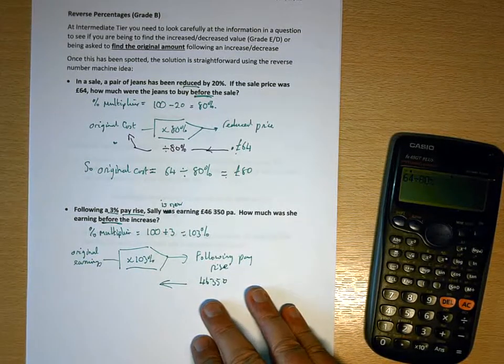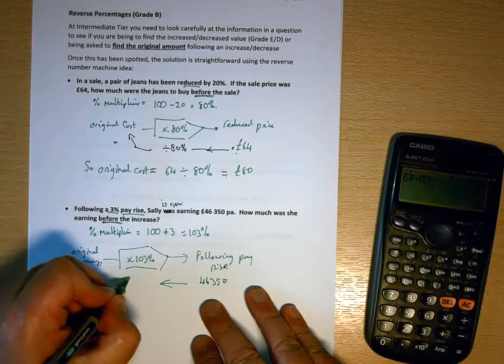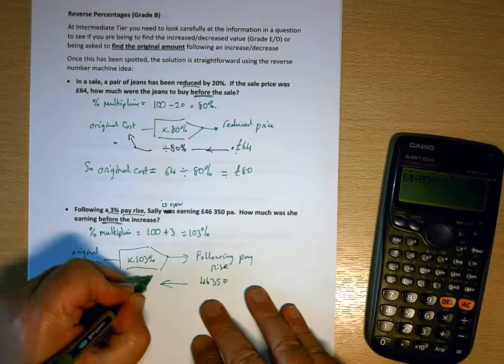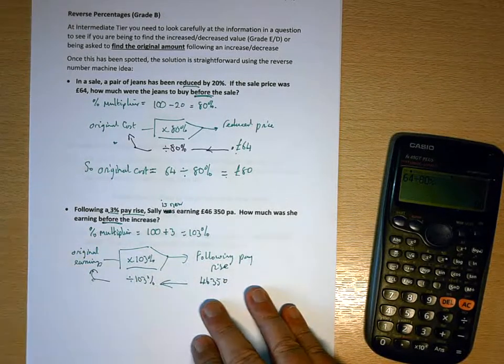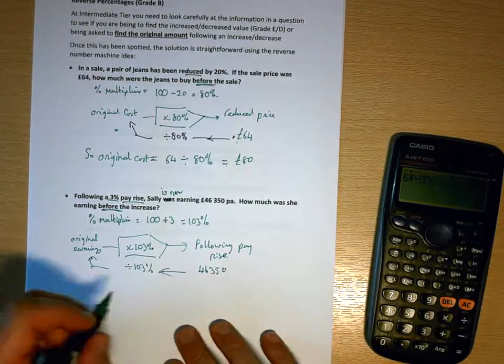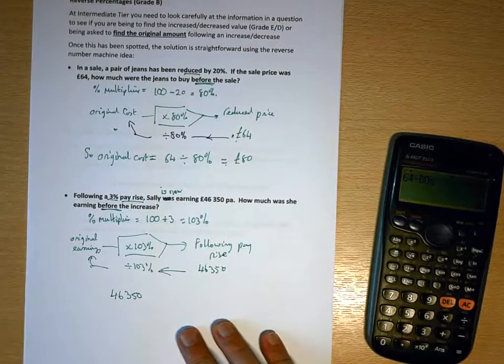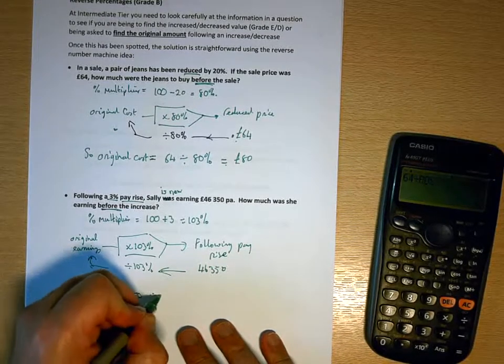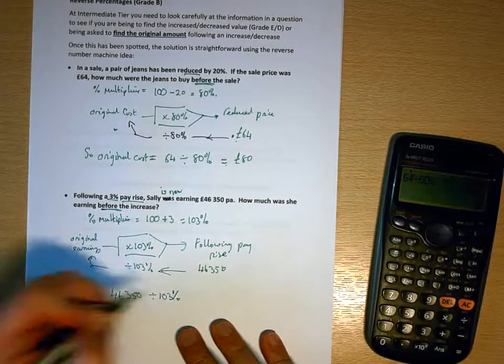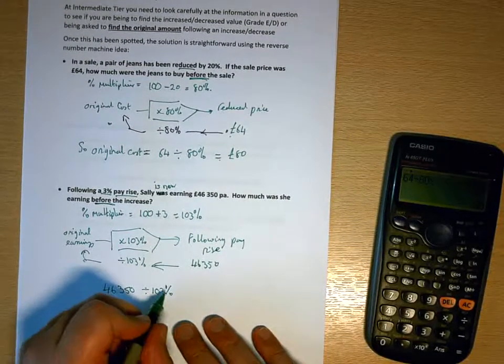So I'm traveling backwards through my number line, which means I'm not going to be multiplying by 103%. I'm going to be dividing by it. So I'm going to do 46,350 divided by 103%.